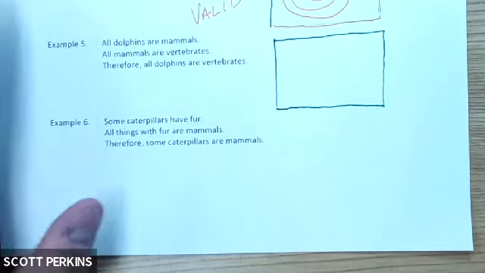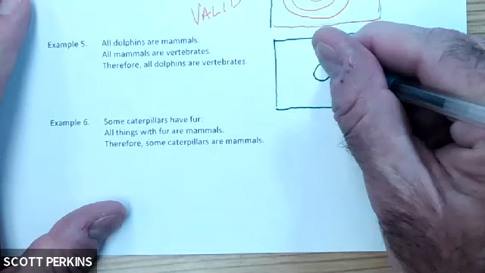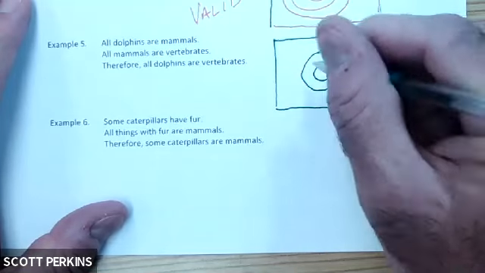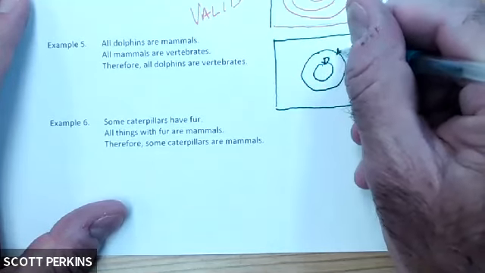Premise number 1 is all dolphins are mammals. So I've got my dolphins circle, I've got my mammal circle. So I'm just going to use the letter D for dolphin and M for mammals.